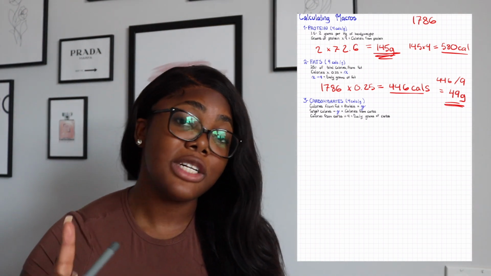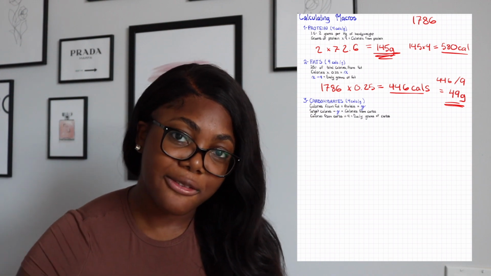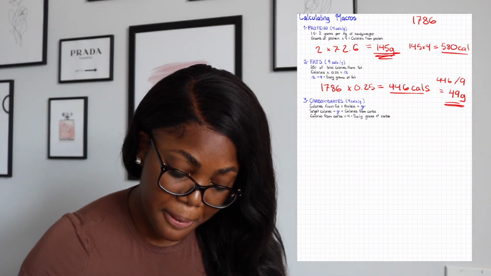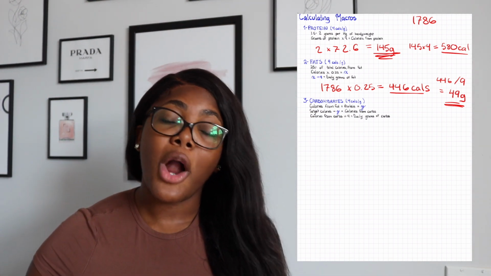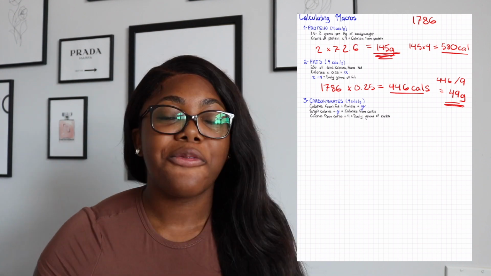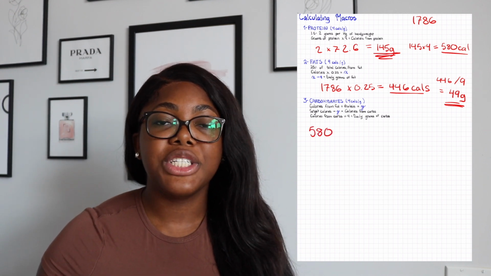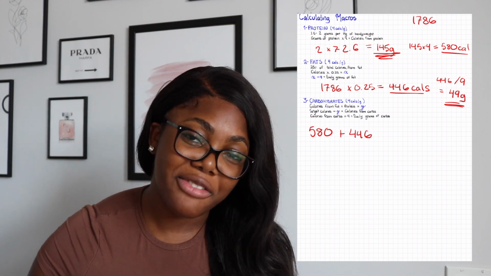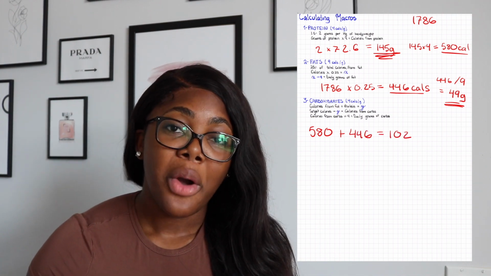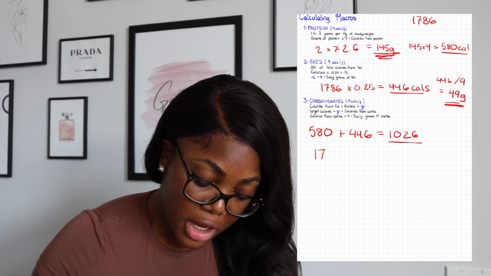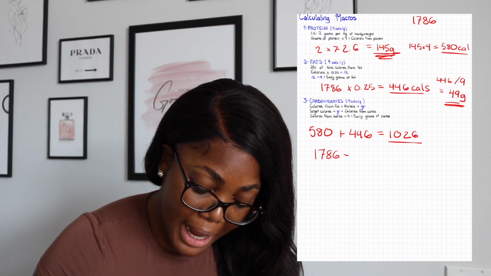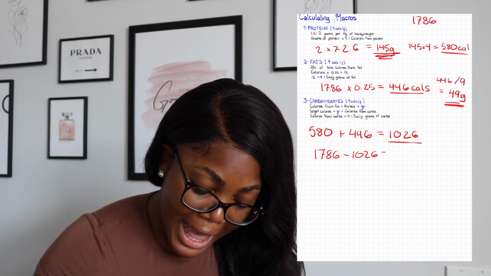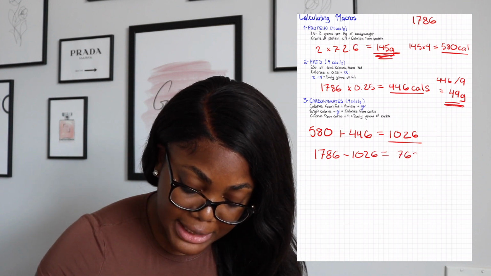So far we have 145 grams of protein and 49 grams of fat. All right, and now carbohydrates is just what's left over. For that, we're gonna calculate how many calories she consumes eating fats and protein, and whatever is left is going to be allocated for carbohydrates. So we are going to do 1,786 calories minus 1,026, and that is going to equal 760 calories.